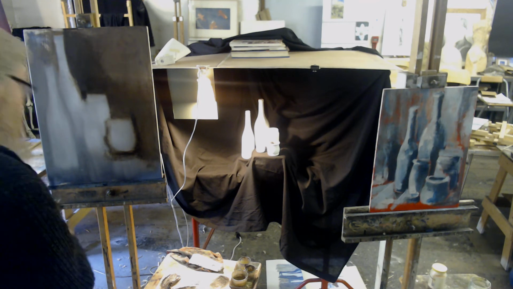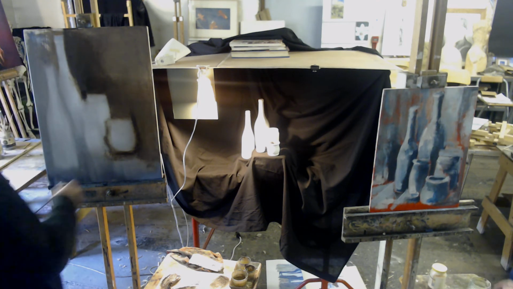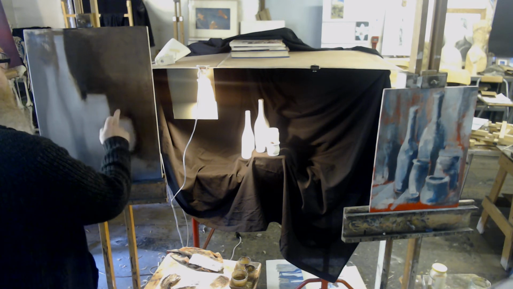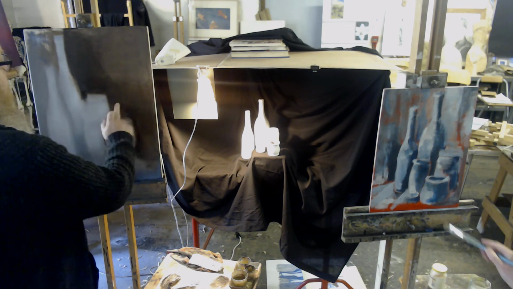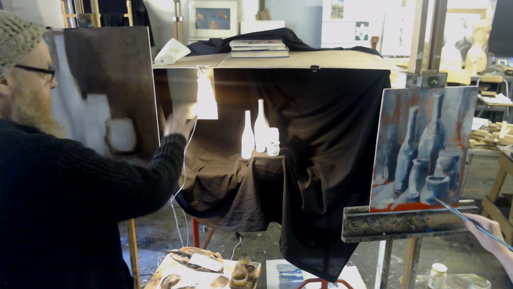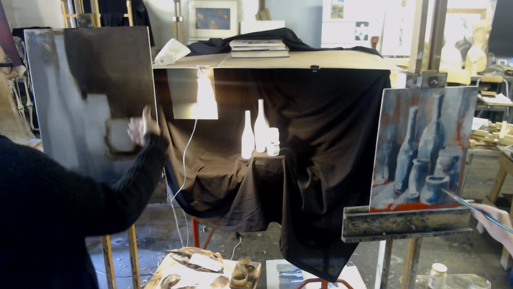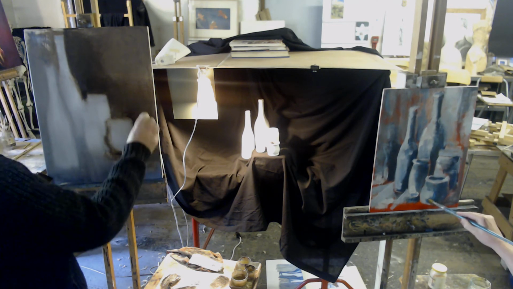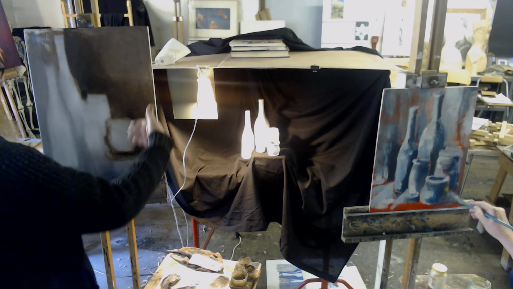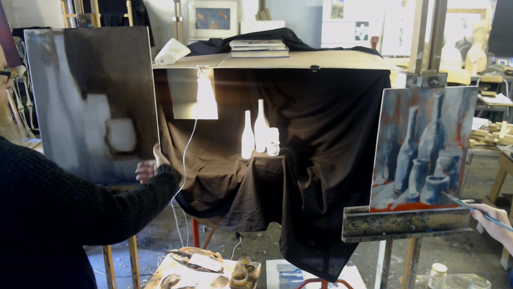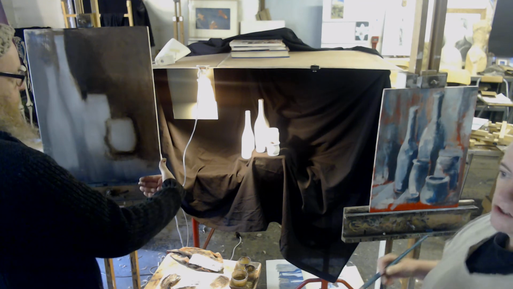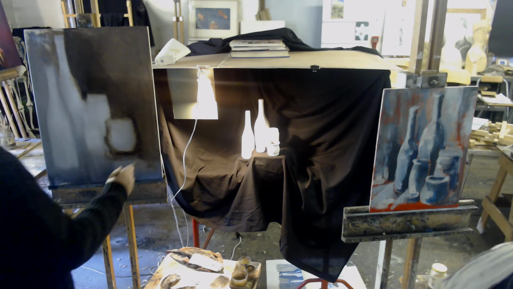I'm concentrating today on the negative side of painting. Painting positively is painting the objects themselves. Painting negatively is the space in between those objects. Yeah. What lies behind and what lies in the middle and what lies in front. So it's the kind of stuff we've looked at in class.